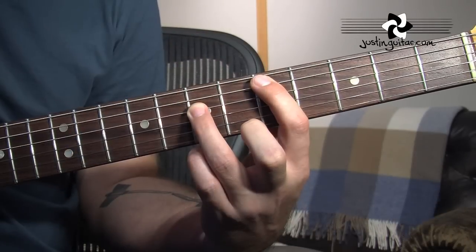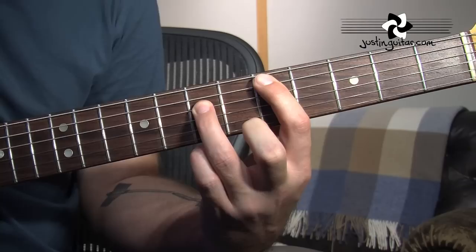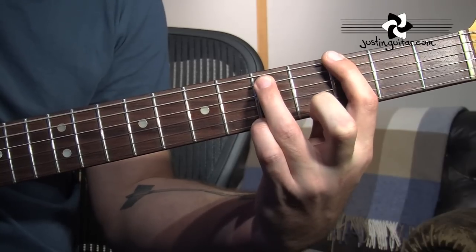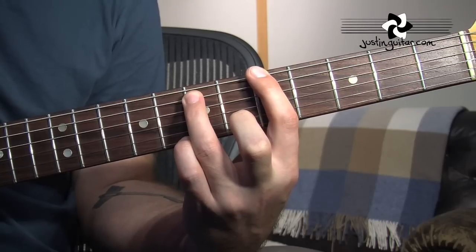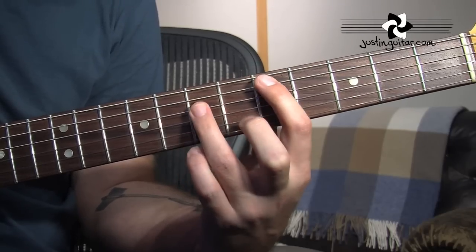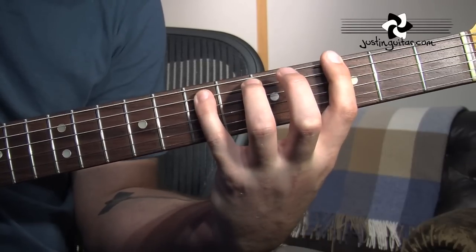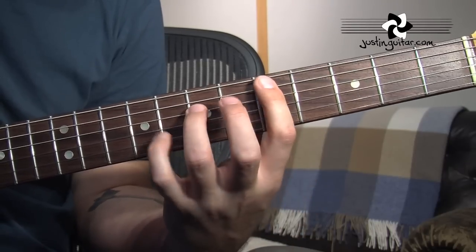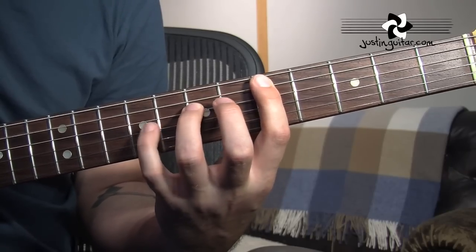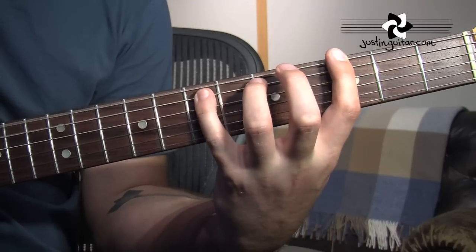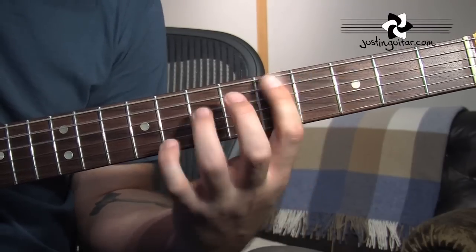The lesson today is going to be based in the key of D. So just to refresh your memory, we've got D here as the 1 chord, G at the 3rd fret there is the 4 chord, and A at the 5th fret, 6th string root, of course, is the 5 chord. Playing through a regular blues, just so you're 100% sure where the turnaround is.